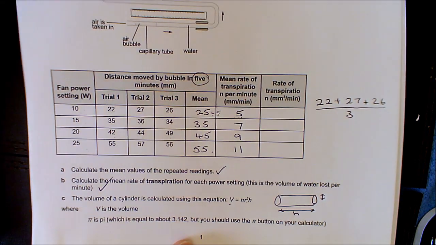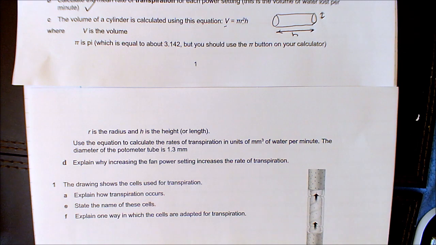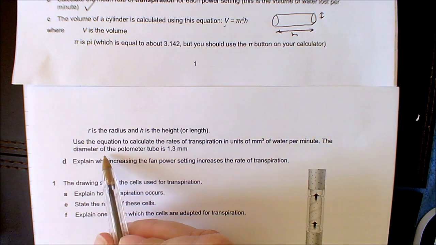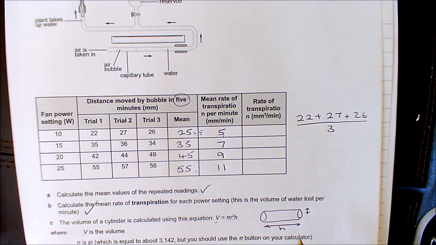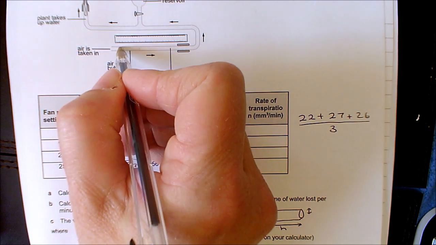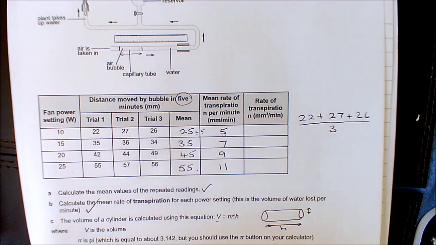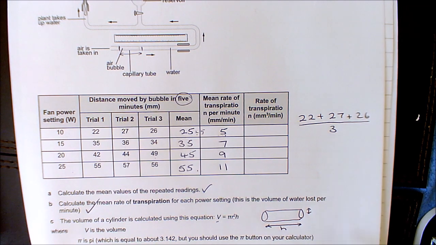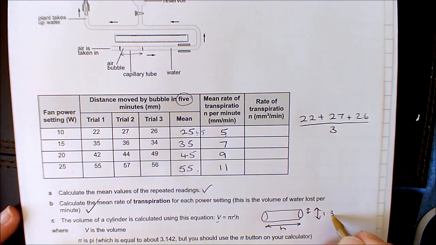So the question says, use the equation to calculate the rates of transpiration in units of millimetre cubed of water per minute. The diameter of the potometer tube is 1.3 millimetres. So if we look here, here's our cylinder, and that's basically replicating a small part of the tubing. So we're looking at the distance that the bubble travels, and that is going to be our height. They've told us that the diameter of our cylinder is 1.3 millimetres.